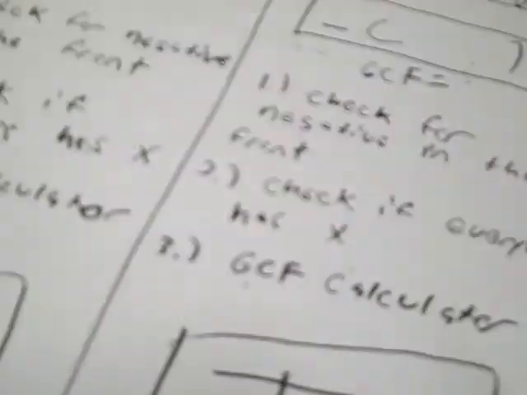Okay, so the GCF, 3 terms, same as 2. Check for the negative in front. Oh, no, it's not there. Check if everything has x. We have x second, x first, and 6 doesn't have x, so do not put an x here or here.